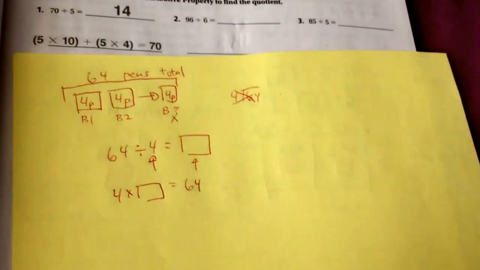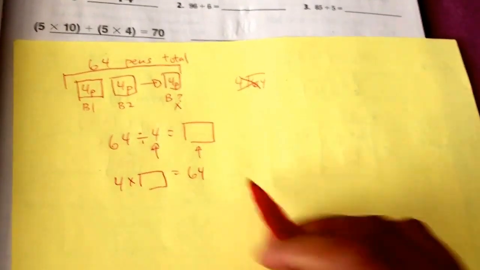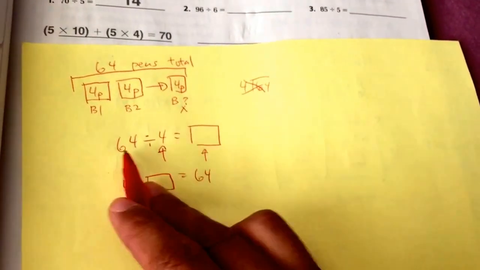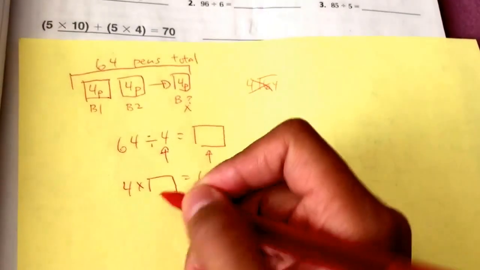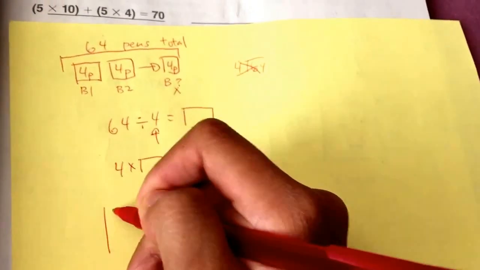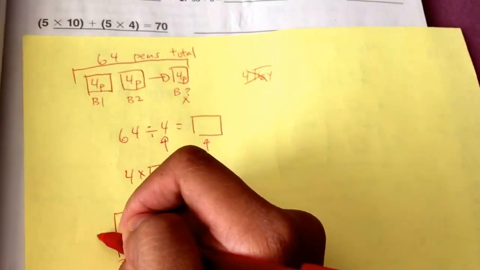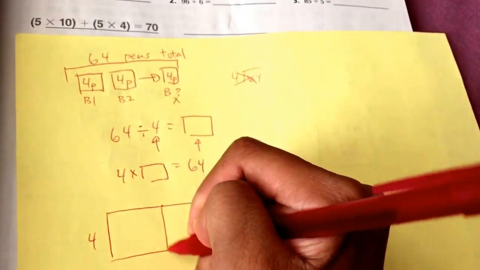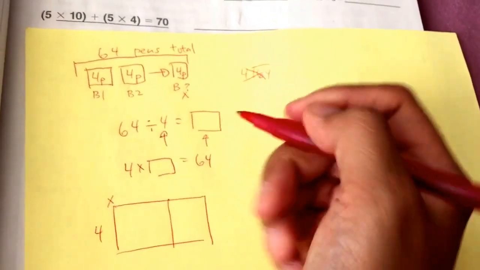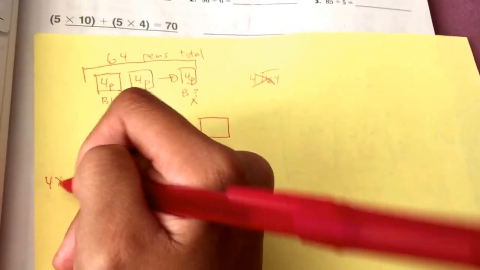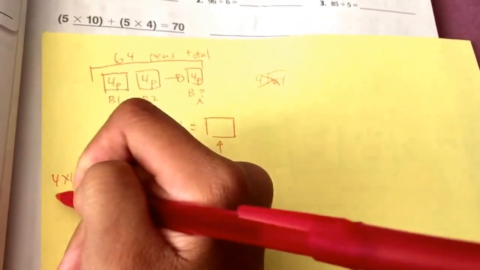Your divisor times your quotient should equal your dividend. So 4 times this will equal 64. Now when we're doing the distributive property boxes, we're going to put the single digit, the 4, over here. And we're going to multiply it by multiples of 10 until you get to 64 without going over. So 4 times 10 equals 40.